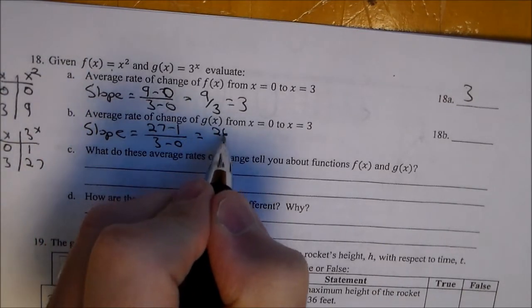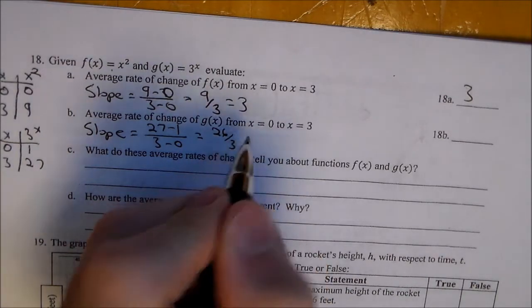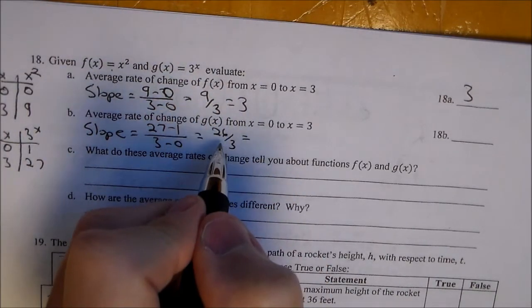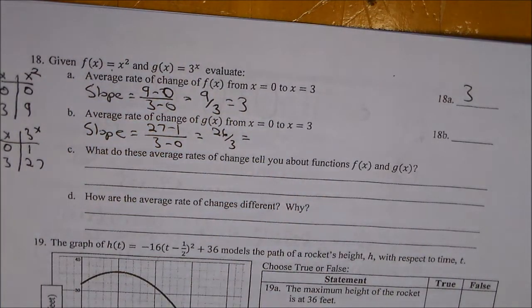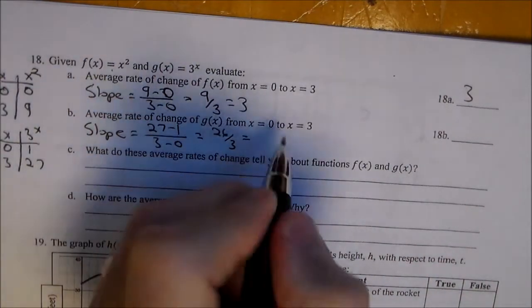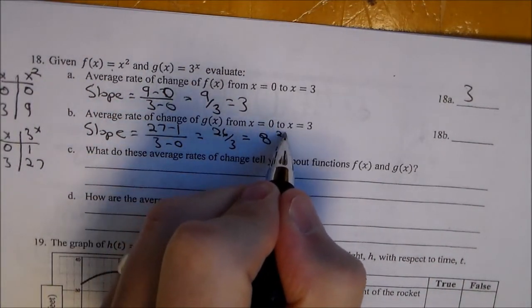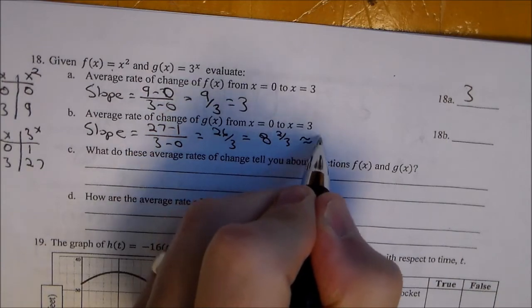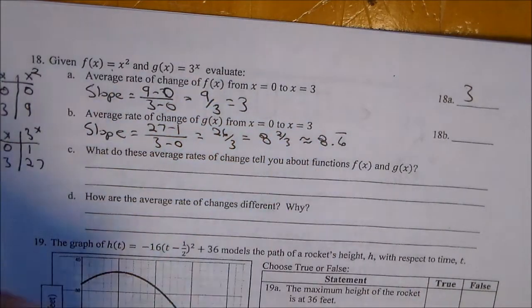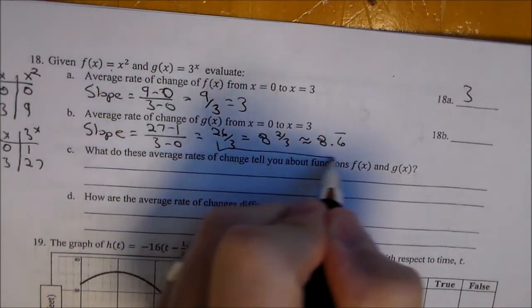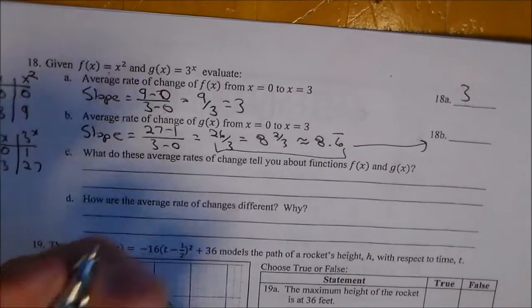We get 26 over 3, which we know is a little bit less than 9, because 27 over 3 would be 9. It's going to actually be 8 2/3, or it's about 8.6 repeating. Any of those would work.